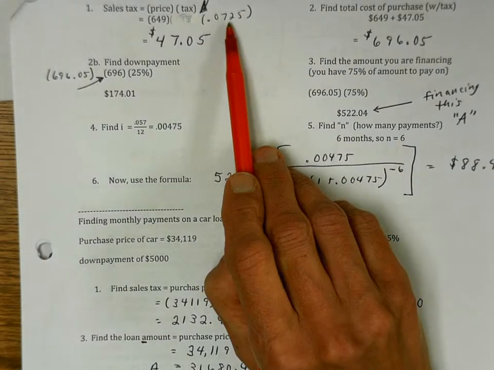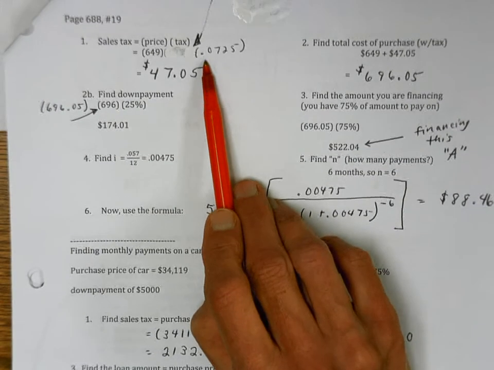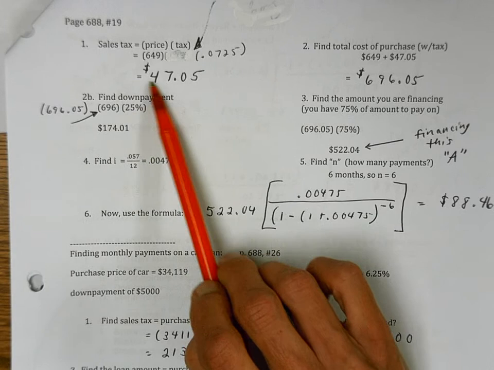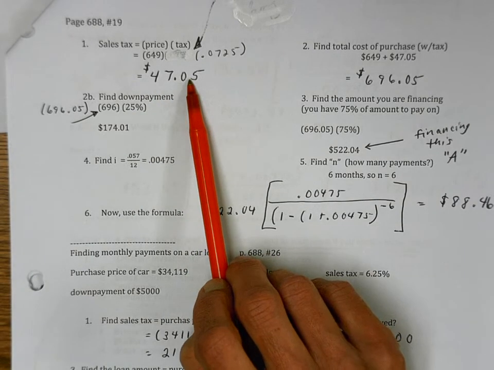It says sales tax equals price times tax. Okay, so how much money are we spending on the surfboard? Well, we're spending $649, so fill in the blank there. So $649 times our tax, 0.0725. Okay, did you remember to move the decimal? Whoops, let me put the notes back up here. Move that decimal 2 spots to the left, folks, okay? And your sales tax is $47.05.